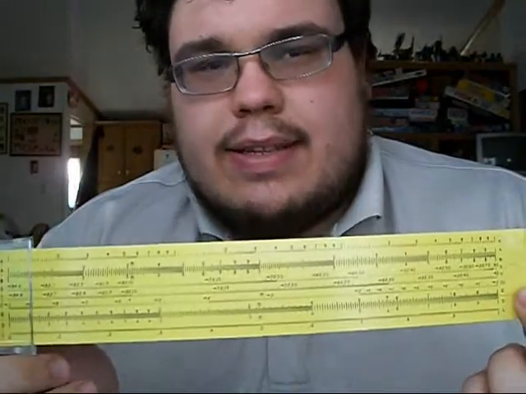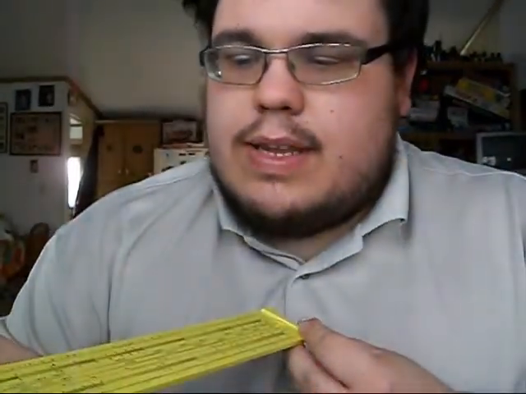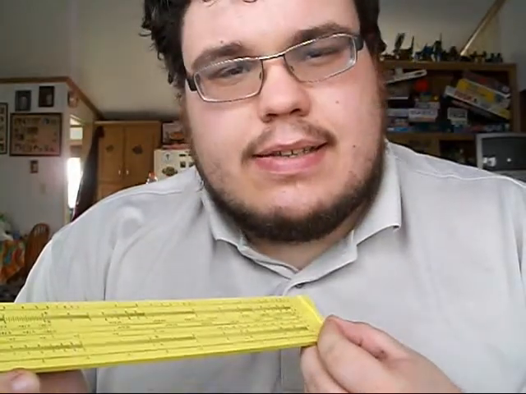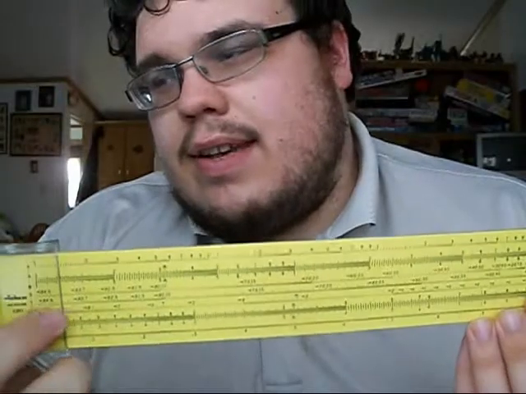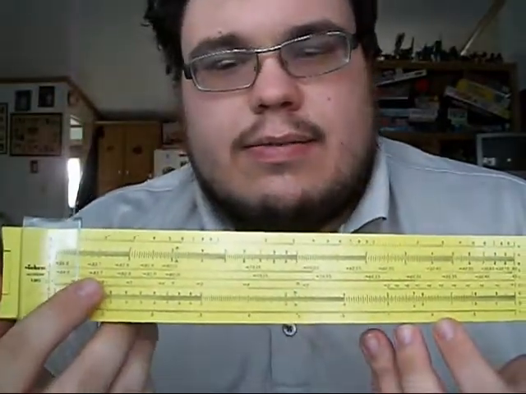Now, this is the Pickett slide rule. I believe this was made in the, I want to say 60s. I believe this is a 60s device, because after that you started getting calculators. Well, this is a calculator.